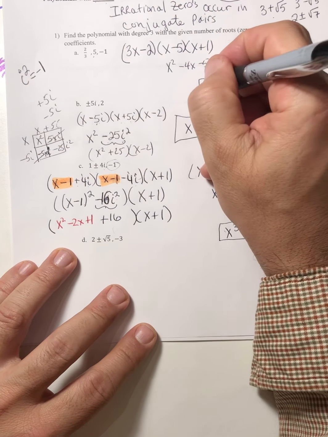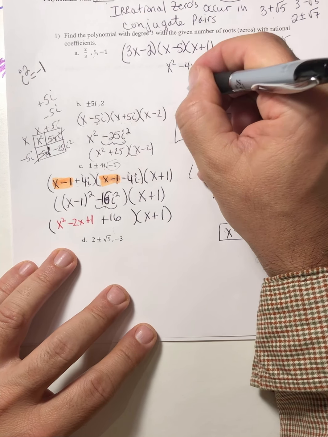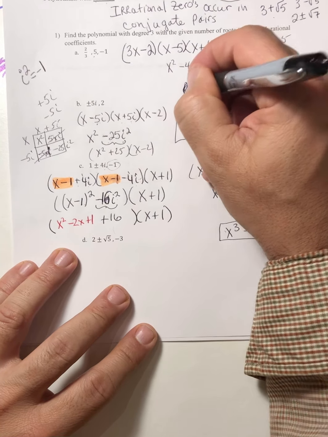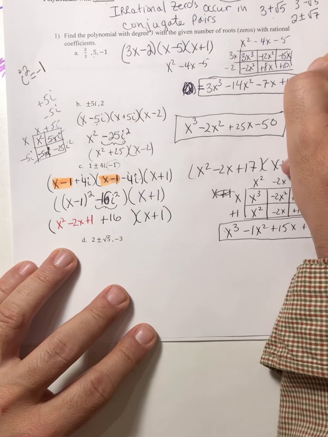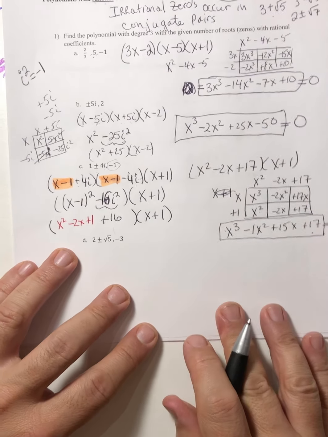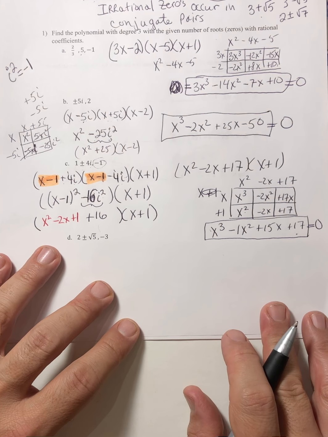Technically, I should be writing this equals, I don't know, p of x. Actually, no, not equals p of x. Would be equal to 0. Equal to 0. That's how we should be writing them out.